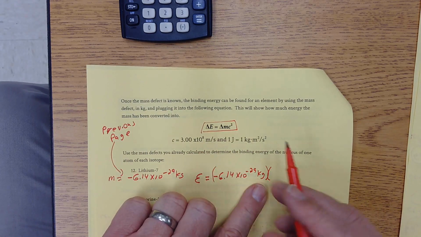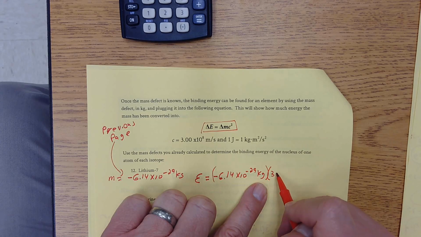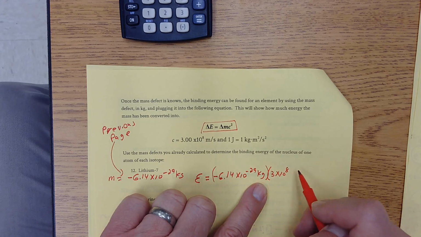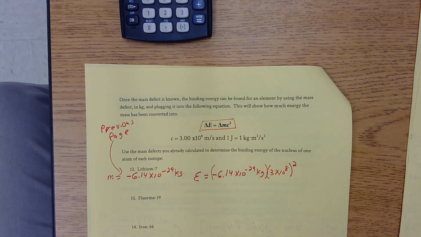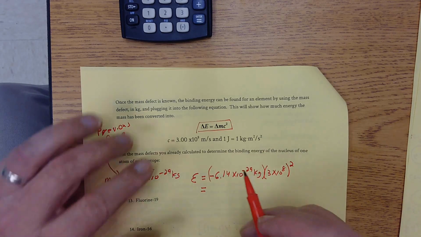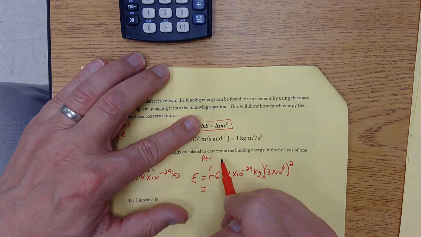And c is the speed of light, which is 3 times 10 to the 8th, and we're just squaring that number. We're going to get a final energy here, and this is an energy per atom.